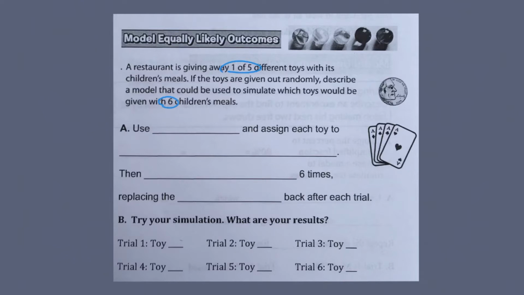So we have to decide on what kind of simulator. We could use dice here because there's 5 different dice, and we have 5 different toys. We can't use the coin in this instance because it's only a 50-50. There's only 2 options here. But we could use cards. You could use 1, which would be an ace, 2, 3, 4, 5. Or what I'm going to use is I have Uno cards.